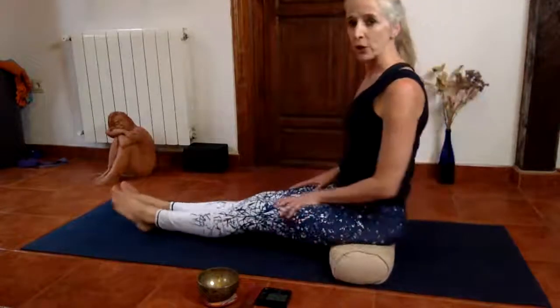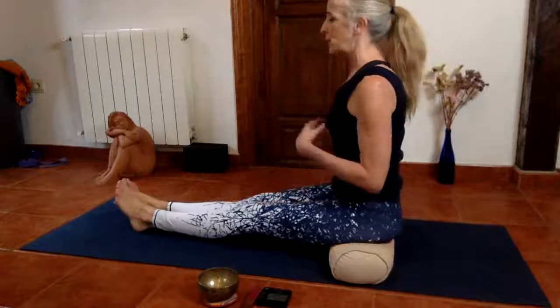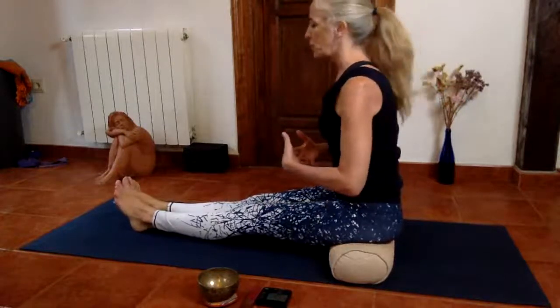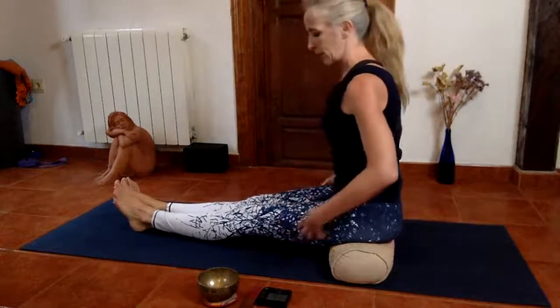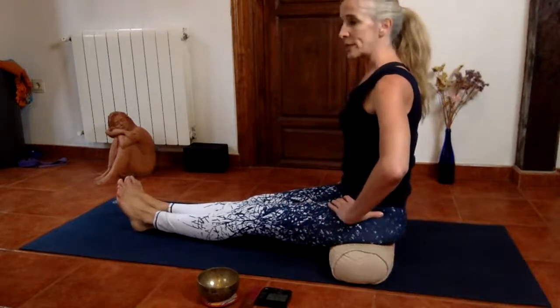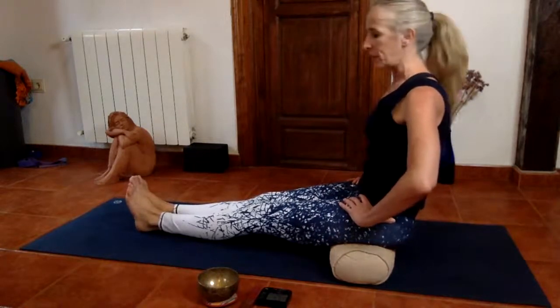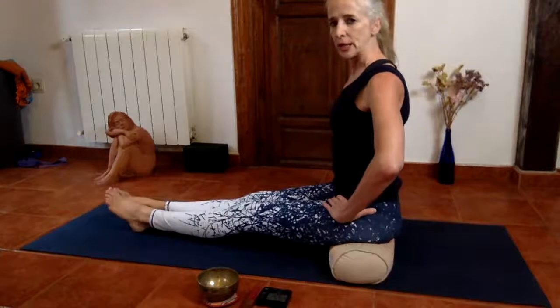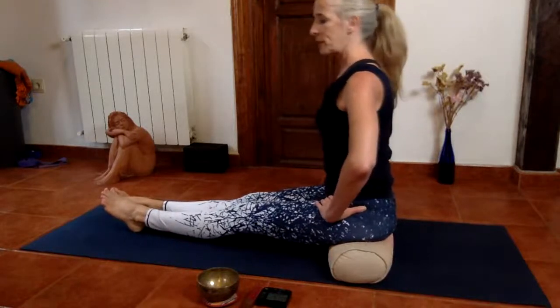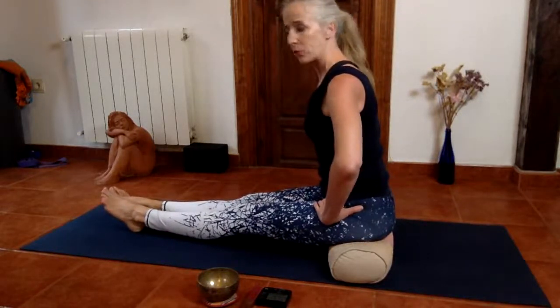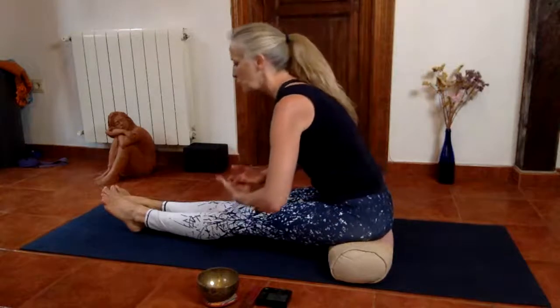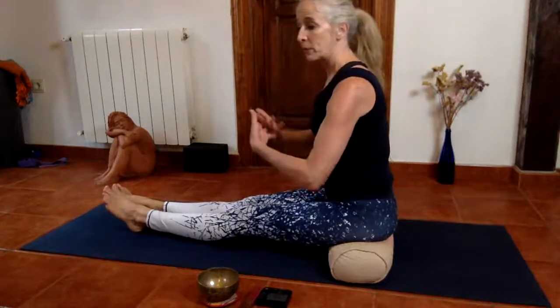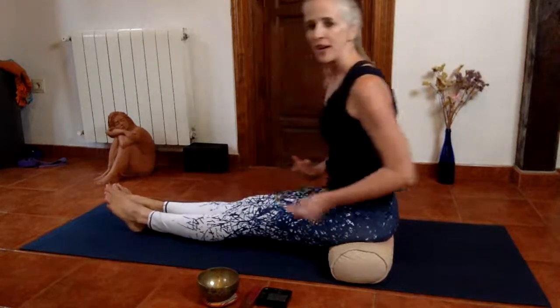That would be the first thing to think of. If you have any issues with moving forward, and you find that when you are sitting your pelvis is tilting backwards, then sitting on a bolster automatically tilts your pelvis forward, and will help you to move a little bit further forward in the pose.